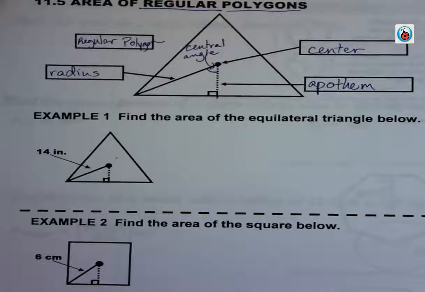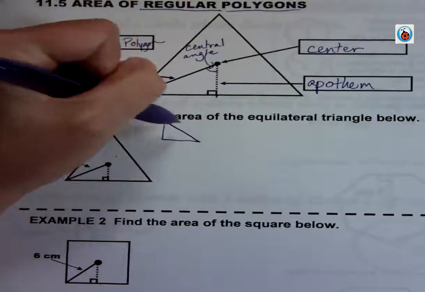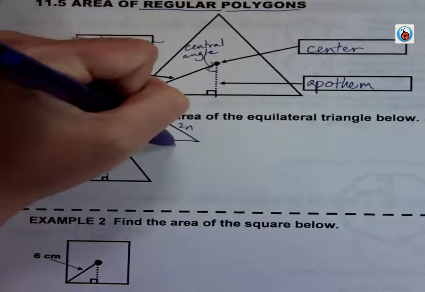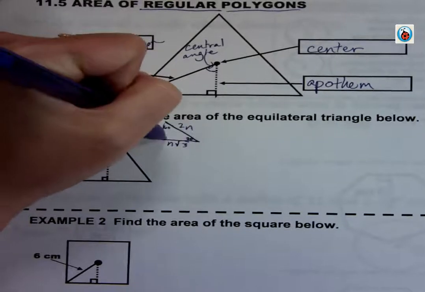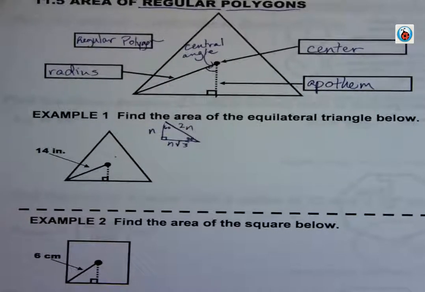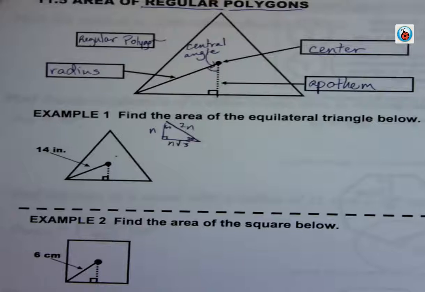Examples 1, 2, and 3 are going to be when we have special right triangles, such as 30, 60, 90 triangles, or a 45, 45, 90 triangle. So 30, 60, 90 triangles, remember it looks like this. 60, 30. So we will be using that in the problem. Most of these, they're a lot of work, but you're doing the same thing over and over again. So it's not ultra confusing.